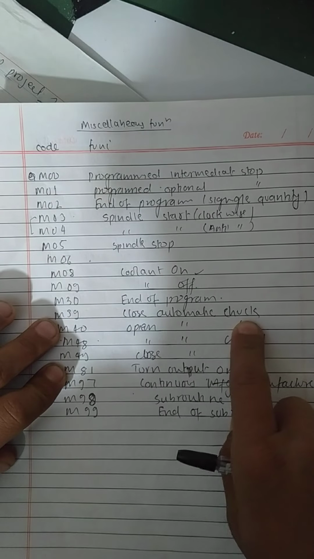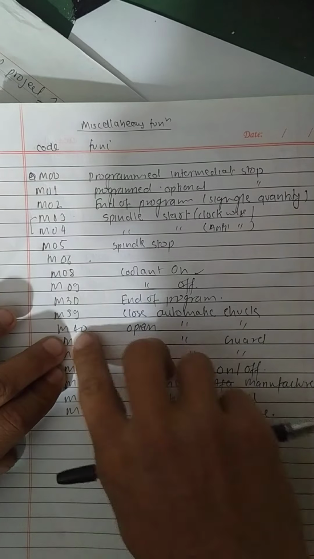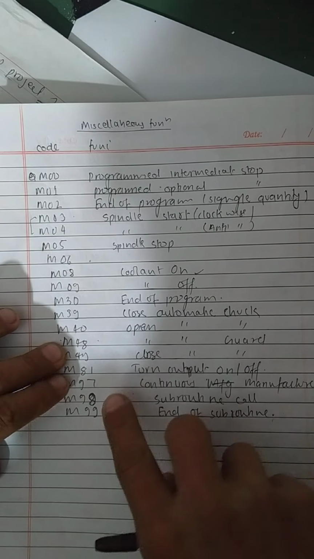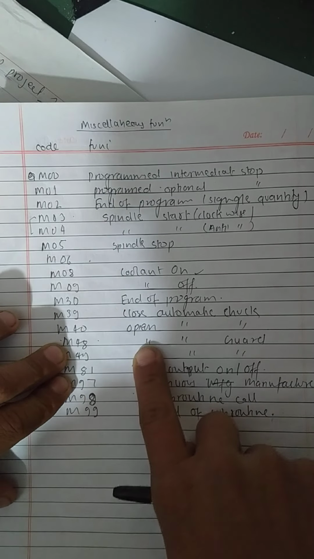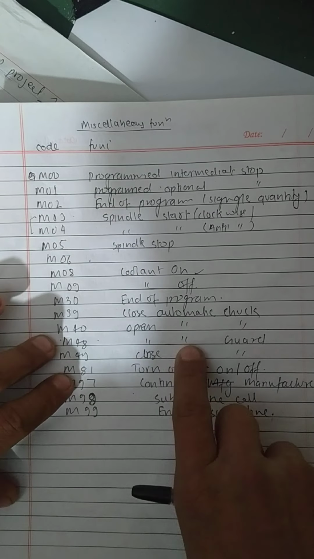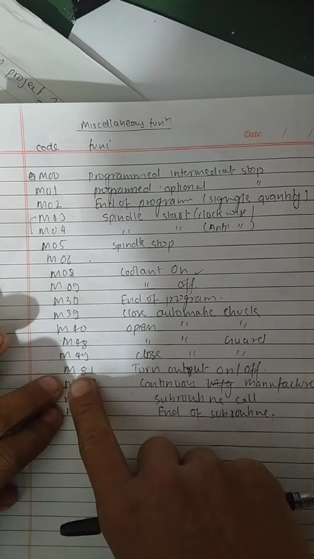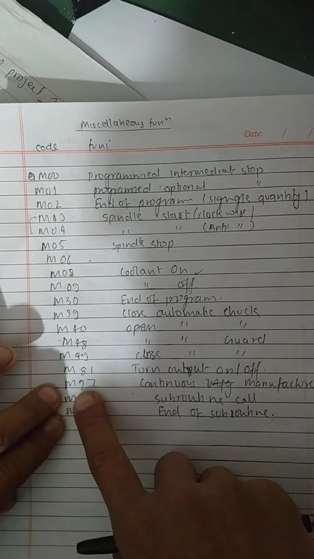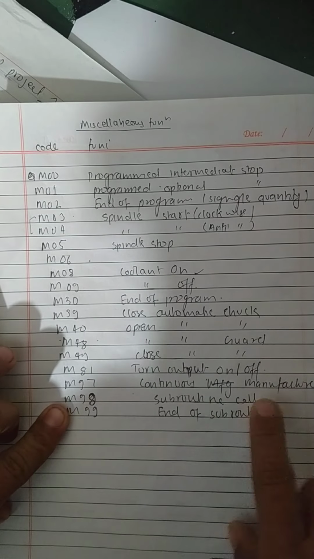M39 close automatic chuck. We have to close it. M40 open automatic chuck. M48 to M49 close automatic guard, and M48 open automatic guard, and M49 close automatic guard. M81 turn output on off. M97 continuous manufacture. M98 subroutine call.